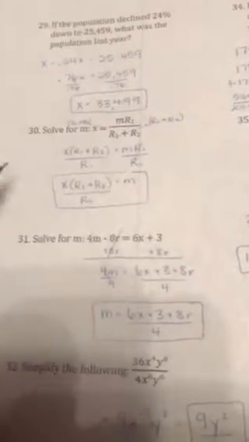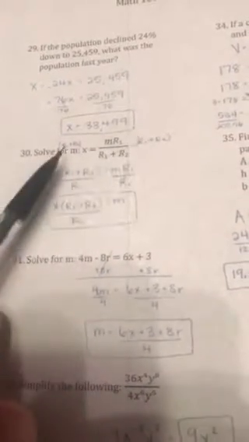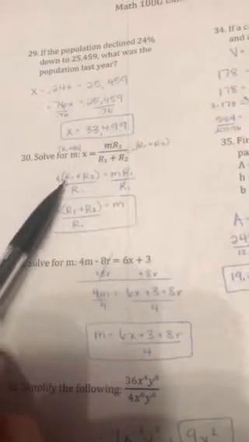Oh, 30, we get to go back to solving for variables. You know, what did I call it? Rearranging the furniture. We're solving for m. M is trapped up there in the top. So we're going to multiply the entire left and right side by R1 plus R2. And then we're going to divide by R1. That way we get m by itself. Voila.